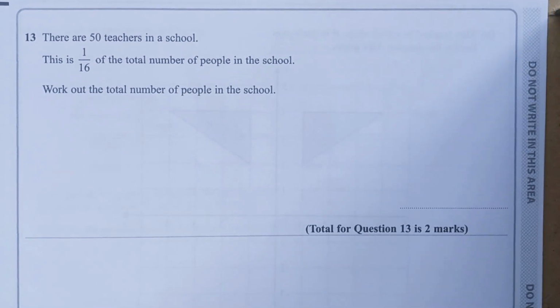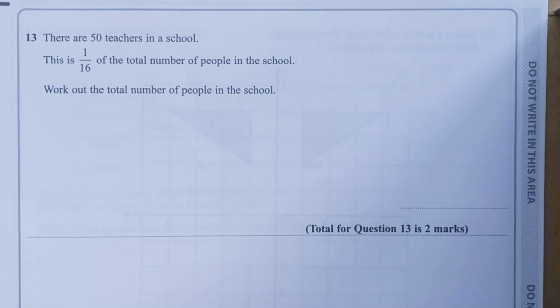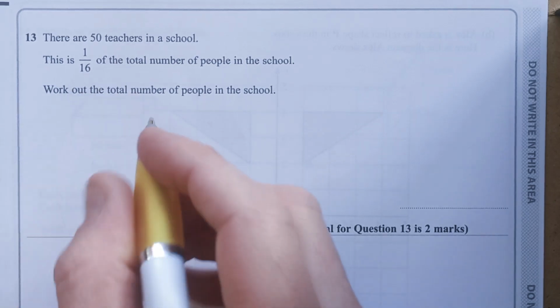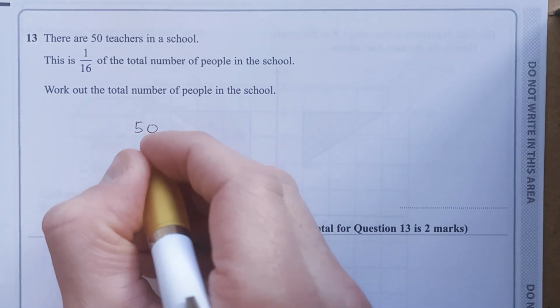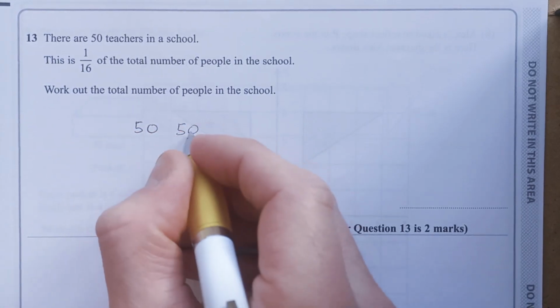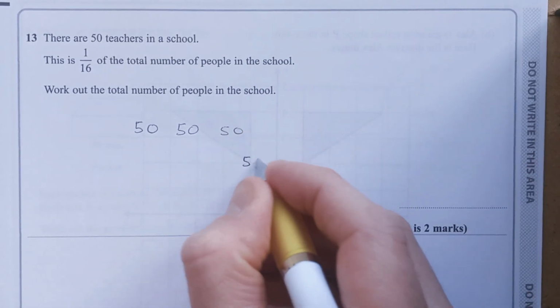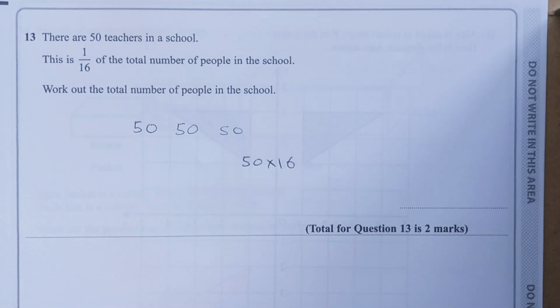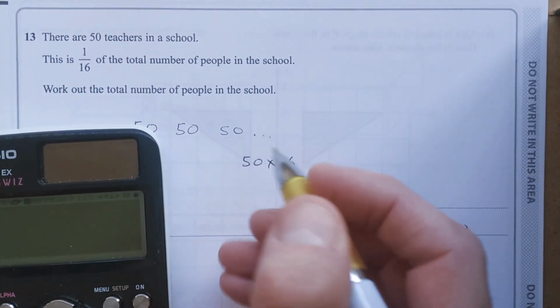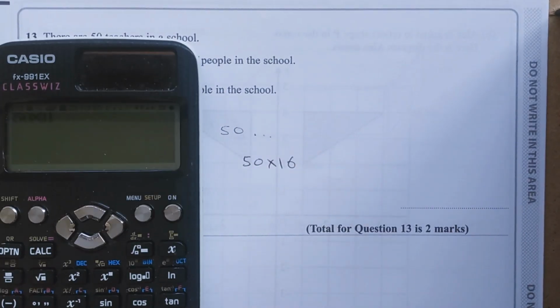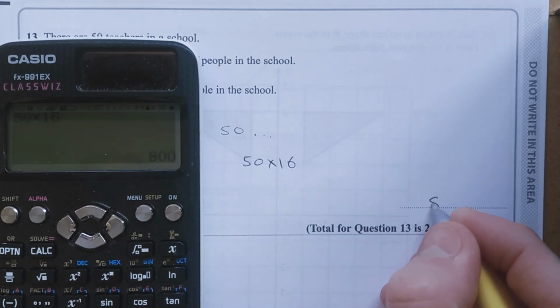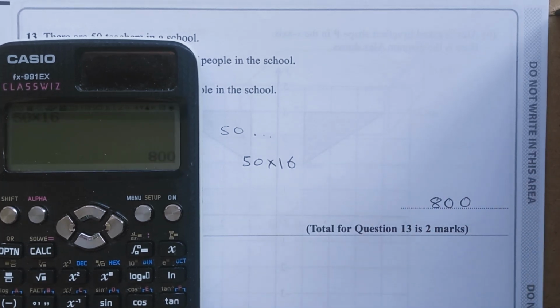Question 13. There are 50 teachers in a school. This is 1/16 of the total number of people in the school. Work out the total number of people in the school. Well, if this is 1/16, so 50 is 1/16. Well, another 50 would be 2/16. Another 50 for 3/16. So in other words, what we want is 50 times 16. Just to show that carries on. So 50 times 16 gives us 800.